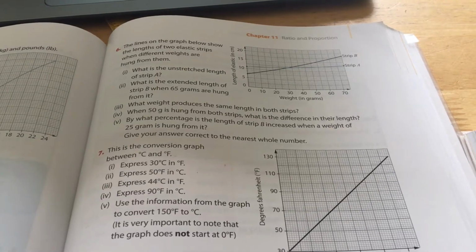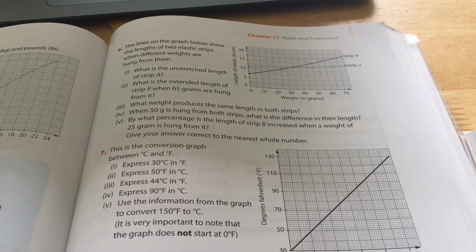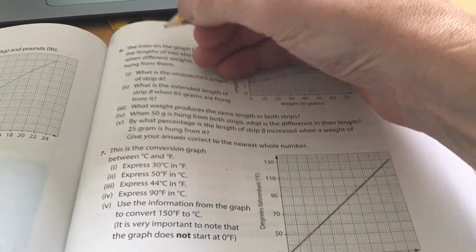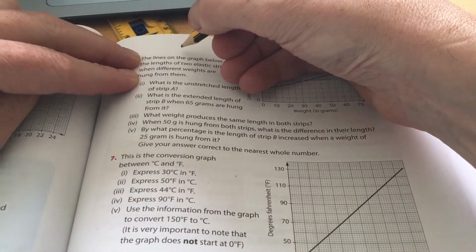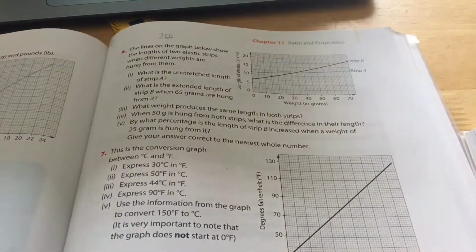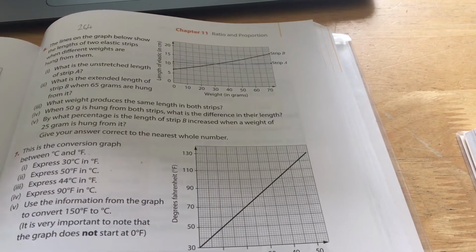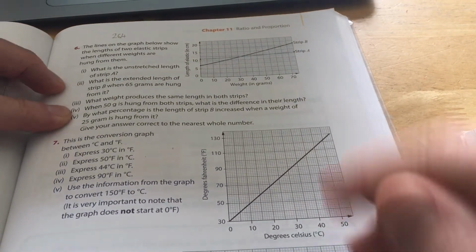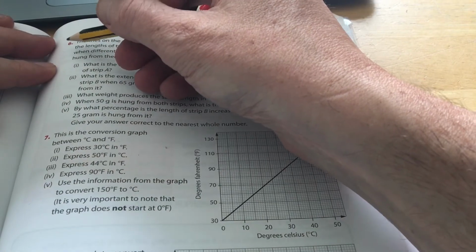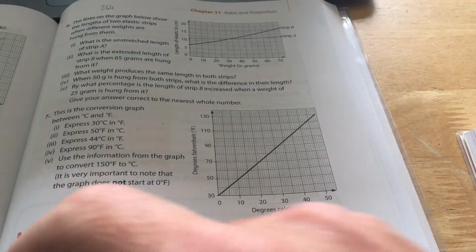Okay, so we're going to look at some more graphs. These are the graphs, they're on page 264 of your textbook. We'll run through them here. I have the English version of the textbook in front of me, so maybe your questions for the weekend will be for today and for Monday morning will be questions 6, 7 and 8 on this page.